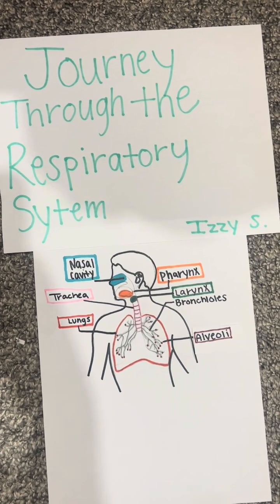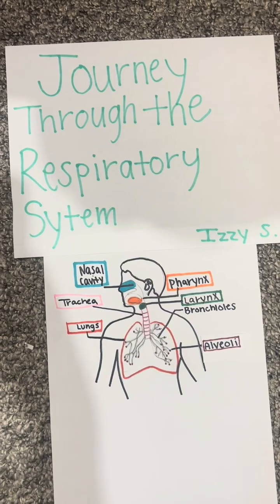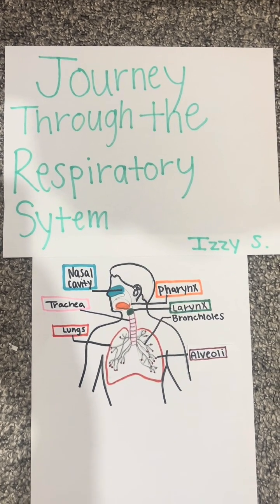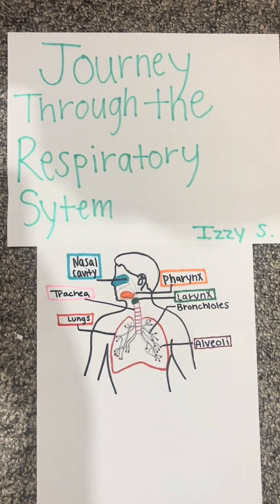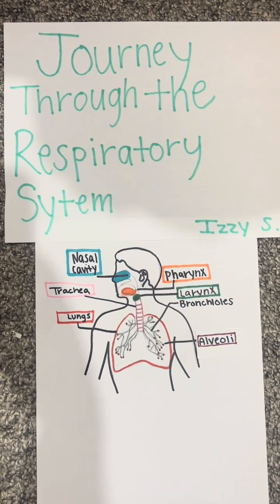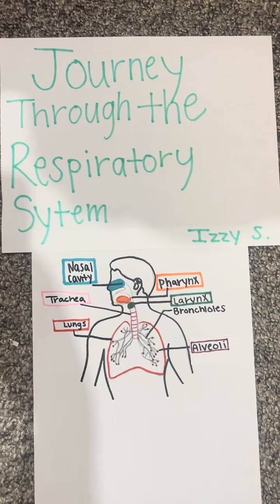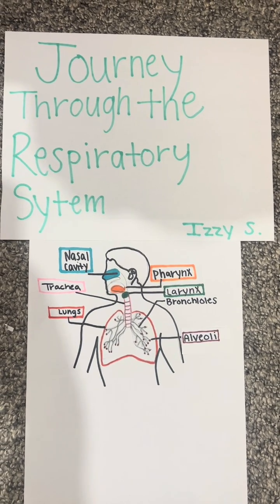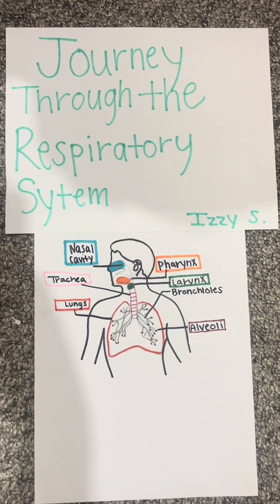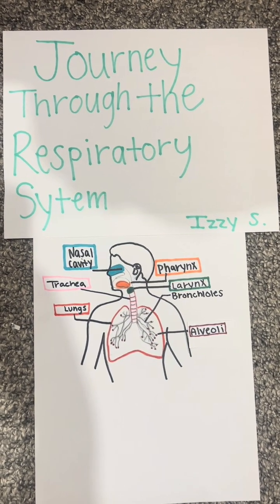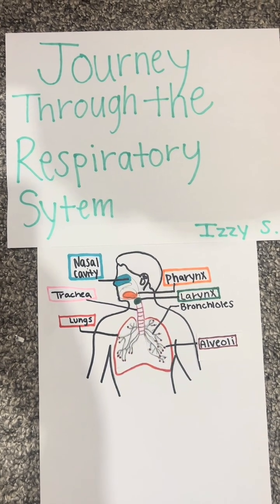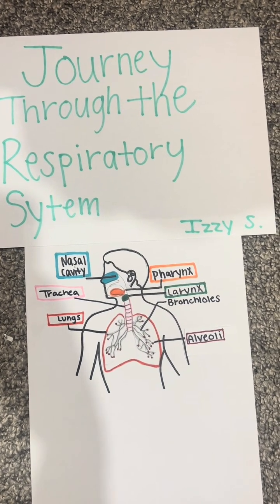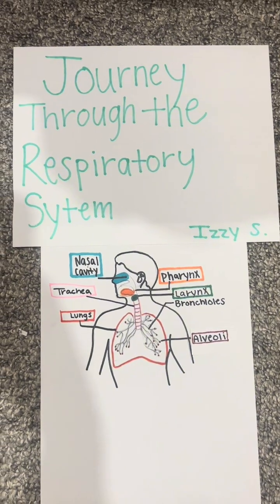I am going to be going through the journey through the respiratory system. There are a number of functions of the respiratory system, including gas exchange, which is the exchange of oxygen and carbon dioxide between blood and air; communication, which facilitates speech and other vocalizations; olfaction, which is smell, the ability to detect airborne chemicals and odors; and pH regulation, which is able to control the carbon dioxide levels in blood.